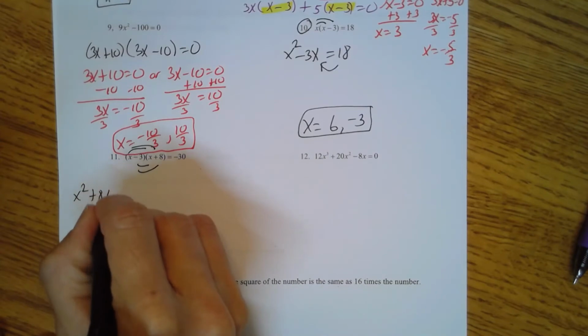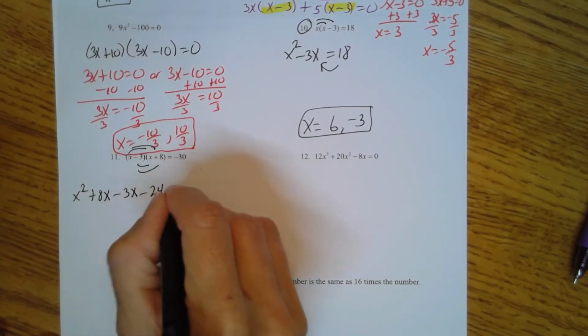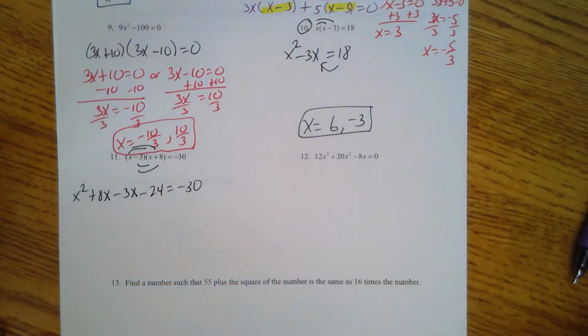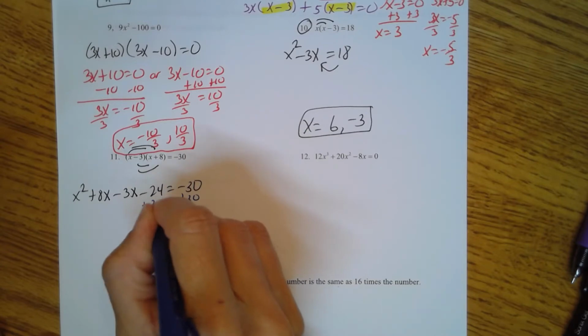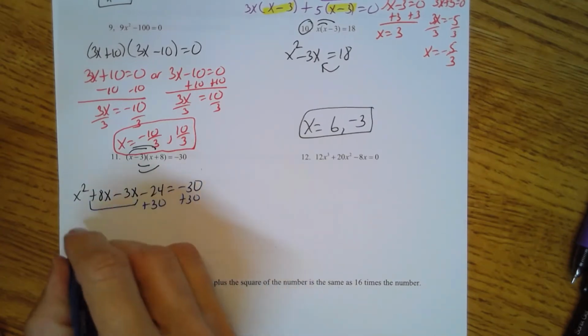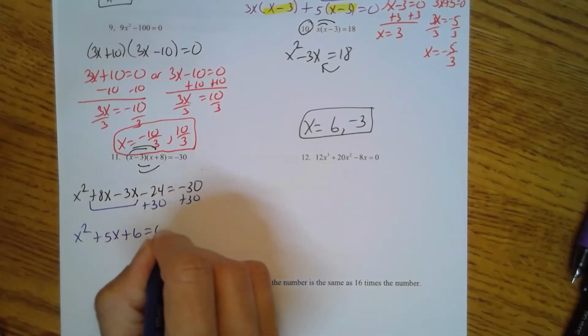So x times x is x squared. Outer would give me a positive 8x. Inner would give me negative 3x. Last would give me negative 24. And it still equals negative 30. So I'm going to add the 30 over to the other side and combine like terms. So I get x squared plus 5x plus 6 equals 0.